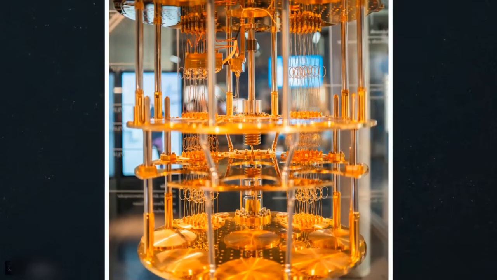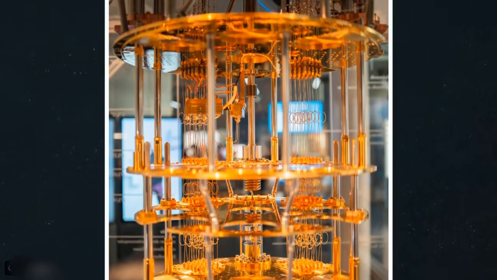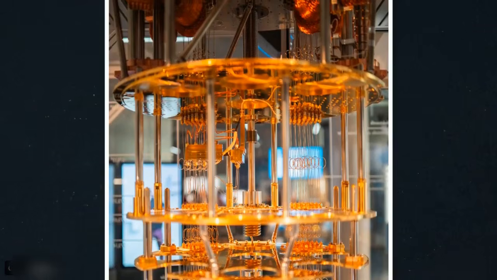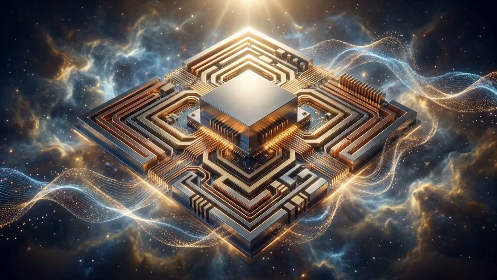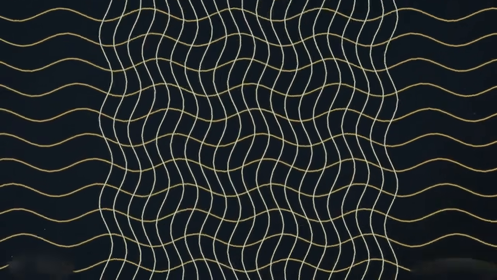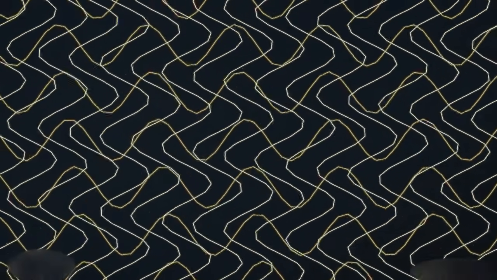This intricate golden structure is one of the coldest objects in the known universe. To operate, it sits at 15 millikelvin, a temperature lower than the vacuum of outer space. This hardware represents a total departure from the silicon-based evolution of the last century. It functions by manipulating the underlying physics of information itself.